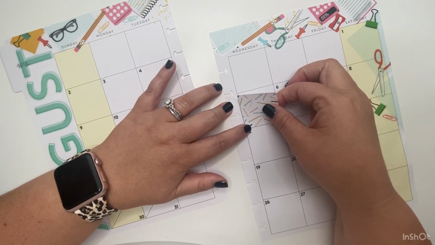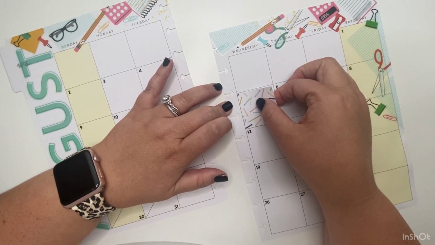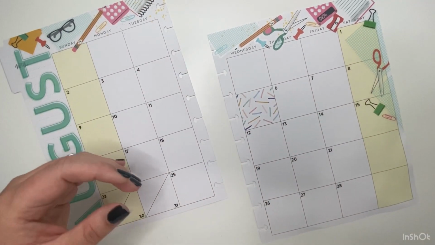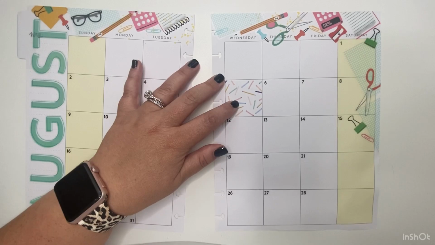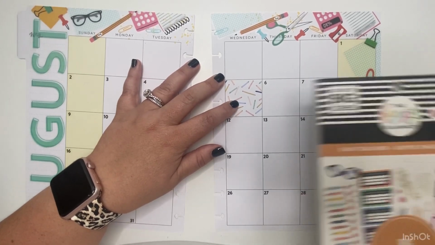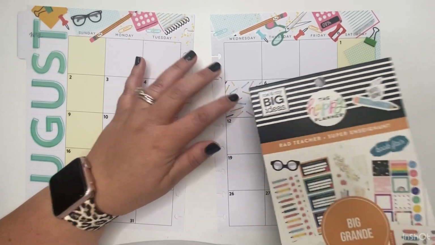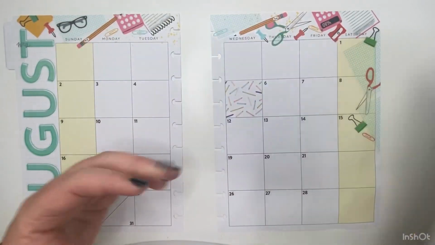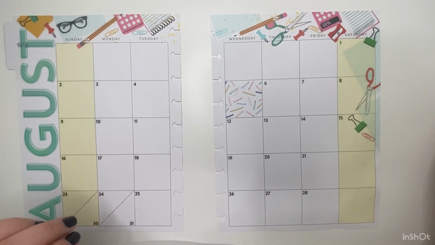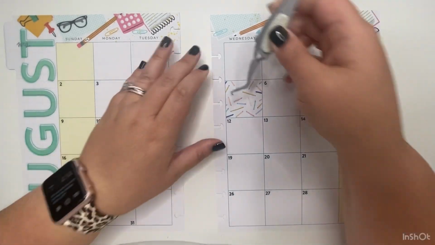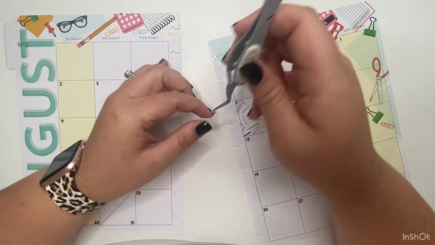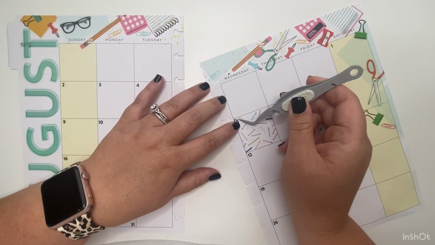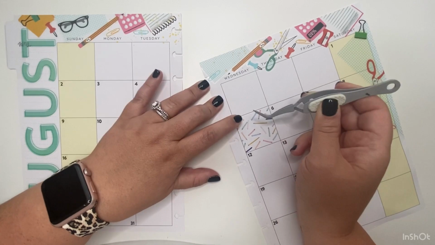And then overlap the box. Ooh, that fit perfectly. So I took this sticker from Rat Teacher. And I think everything else that I'm putting down is probably from this one. It says put the 5 back. I'm really excited that I was able to move the 5. So I guess another perk of having an undated planner.